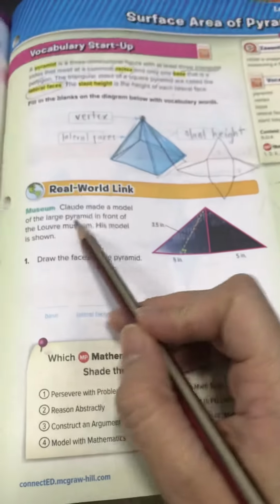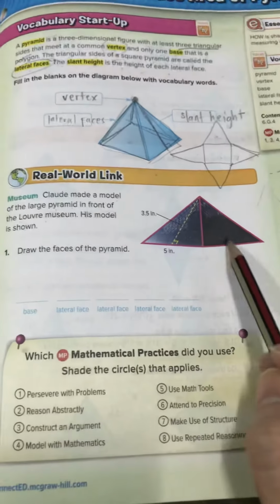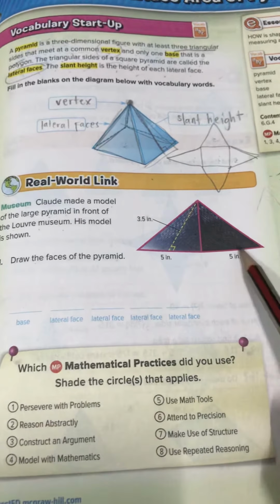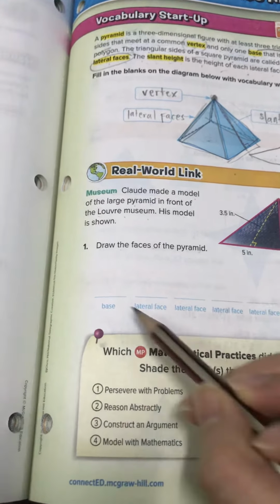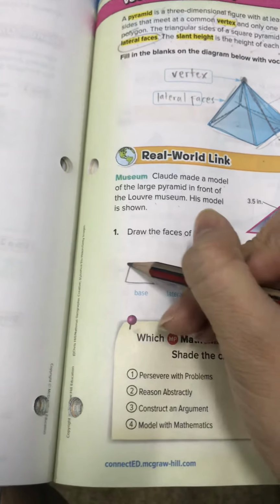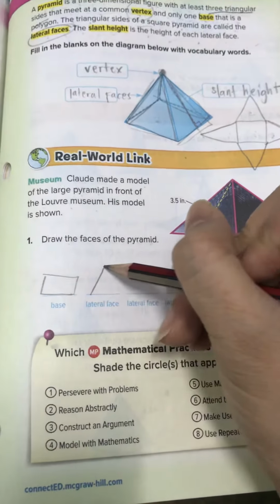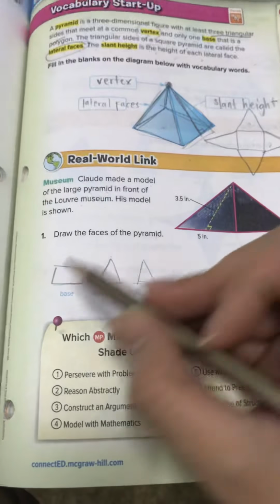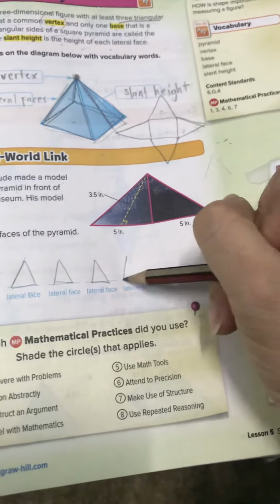First example. Claude made a model of the large pyramid in front of the Louvre Museum. His model is shown. Draw the faces of the pyramid. So this is how it looks. The base is a rectangle, I suppose, because it's not that clear, but it's a rectangle. The lateral faces are these faces, so we'll just draw them. Since we have four lateral faces, the base also has four sides. That's how it goes.